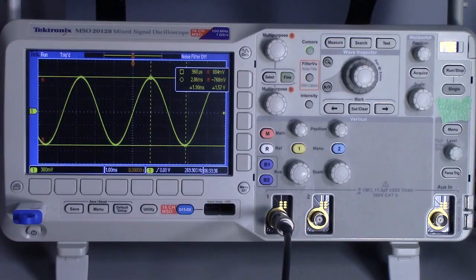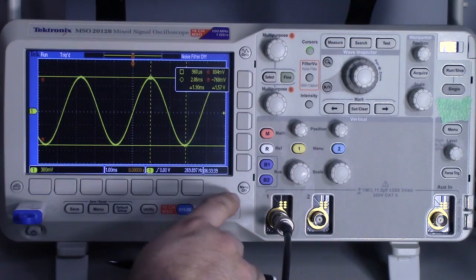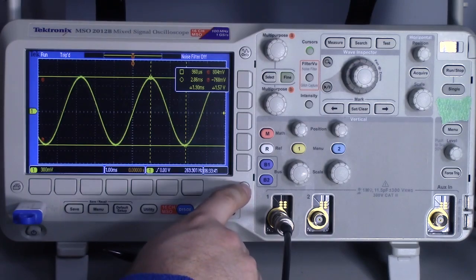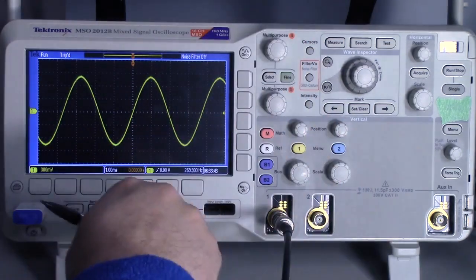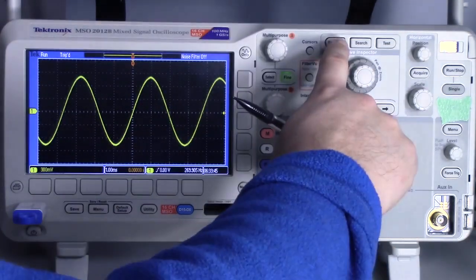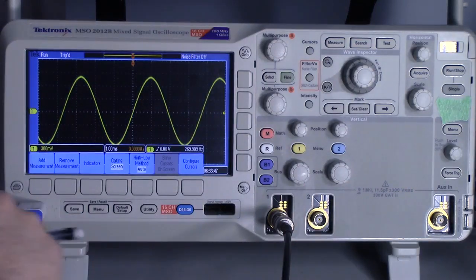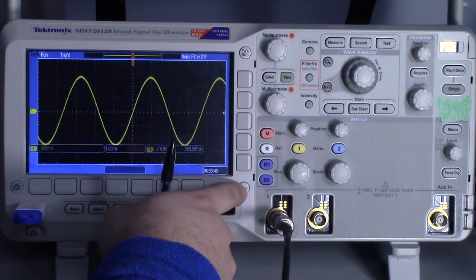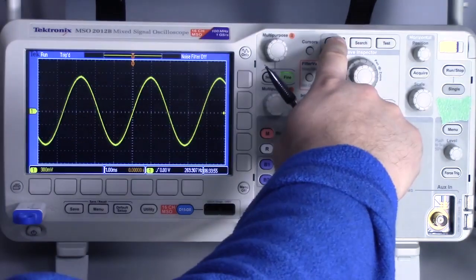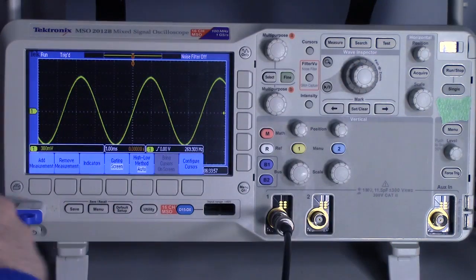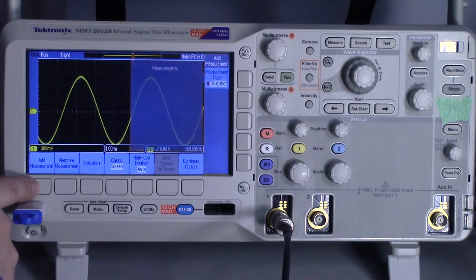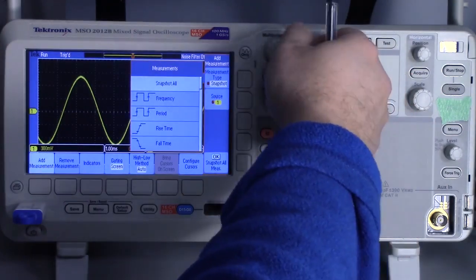Now a third way to make measurements on the oscilloscope, and this is probably the easiest, is to turn the cursors off and have the machine do the measurements for me. To do that, press the measure button and go over here to add measurement. I'm going to use the multi-purpose knobs.